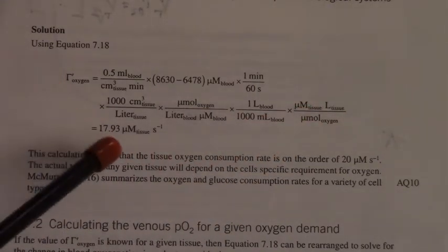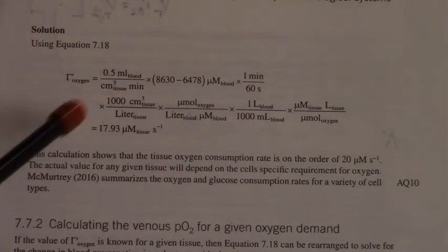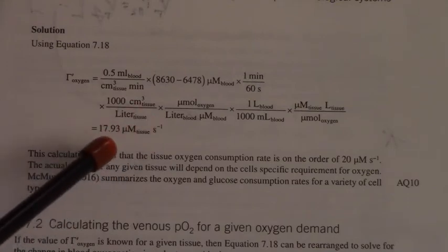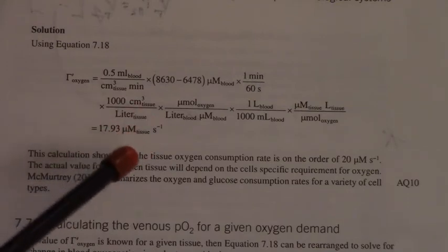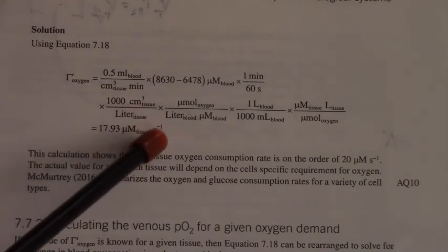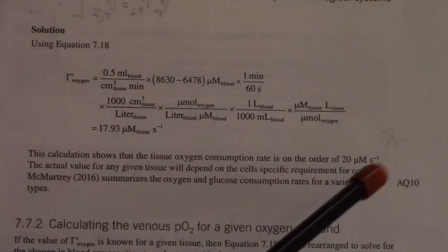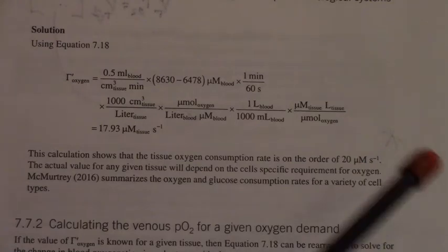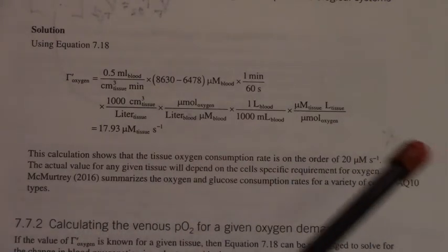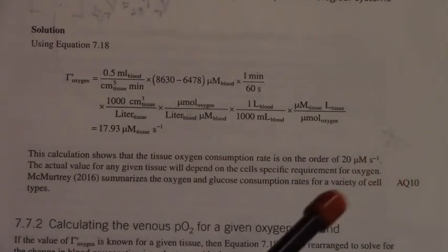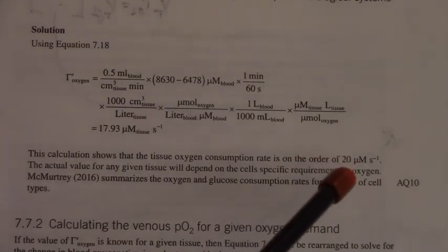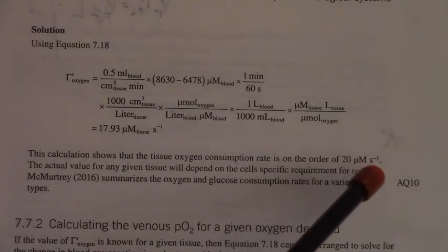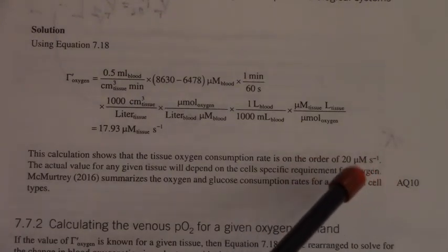When you crank it all out, you find that a nominal oxygen consumption rate of tissue in the body is about 18 micromolar per second. So you could say, just ballpark, if someone asked at what rate is oxygen being consumed in the body's tissues, it's on the order of 20 micromolar per second.